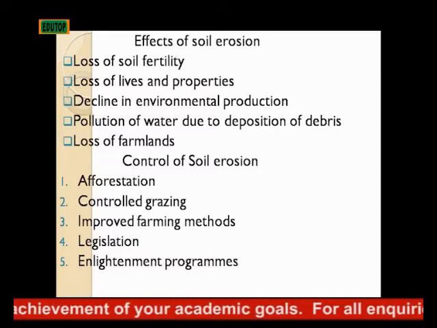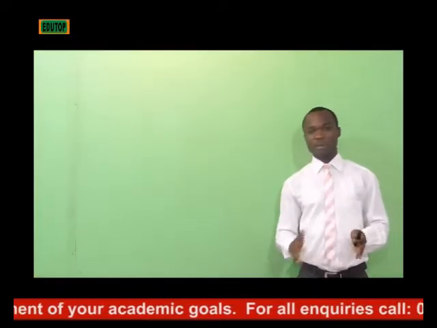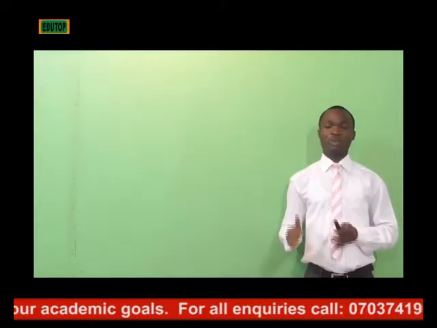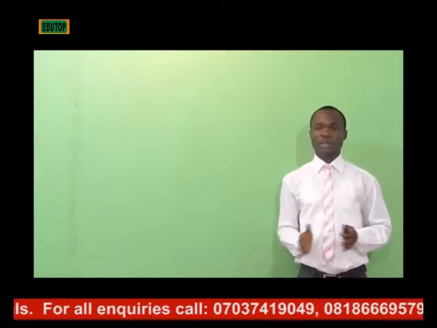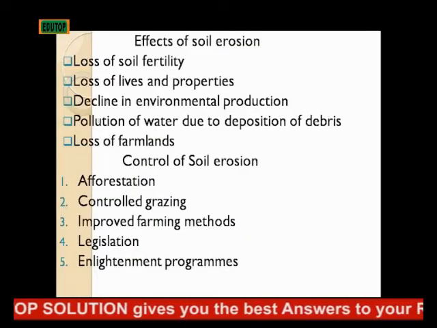When the topsoil is gradually removed, in that process, many nutrients in the soil are equally removed and taken away, thus leading to loss of soil fertility, and loss of lives and properties. So many lives have been lost owing to soil erosion. Now, we also have decline in environmental production.